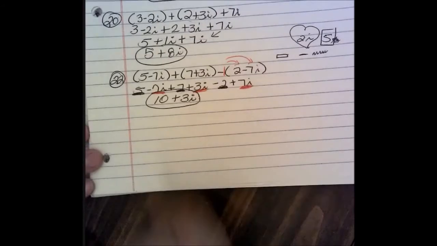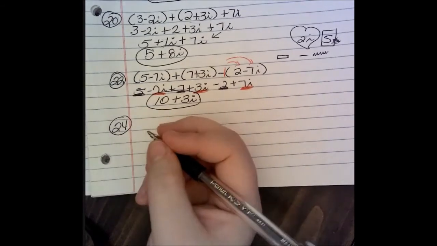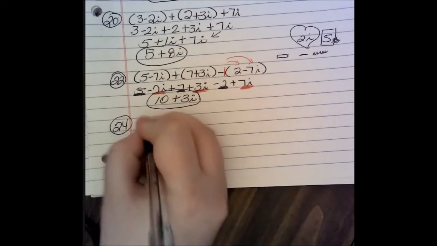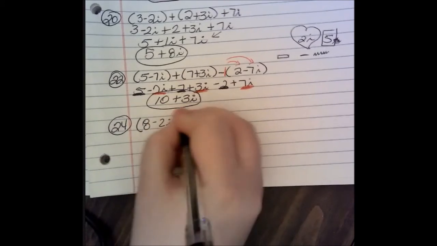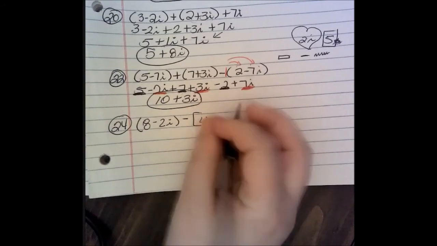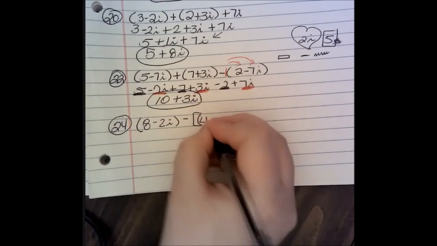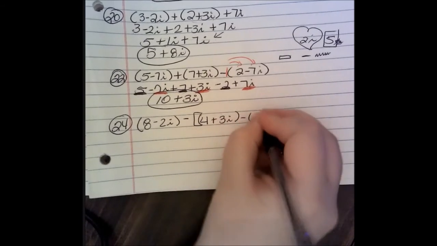Now let's look at number 24. We have 8 minus 2i minus, and they added some brackets in here, 4 plus 3i minus negative 2 plus i.